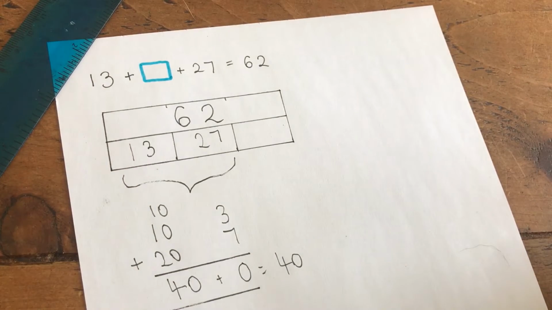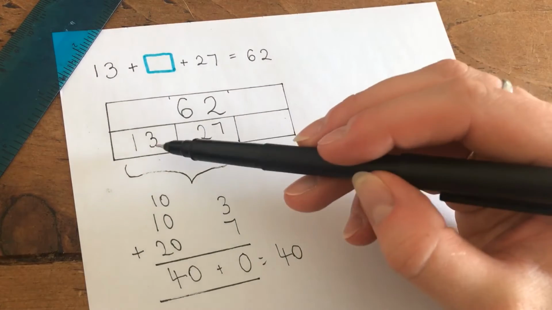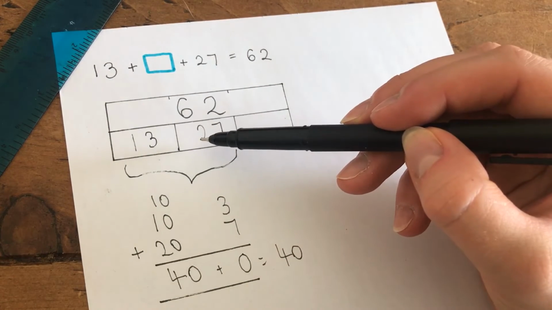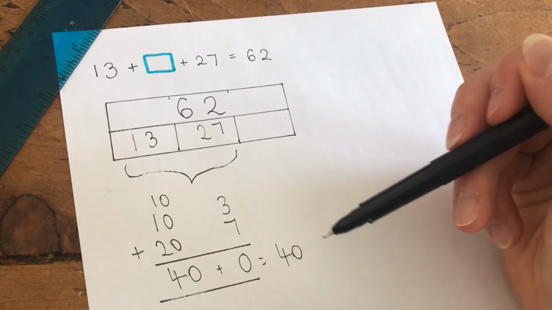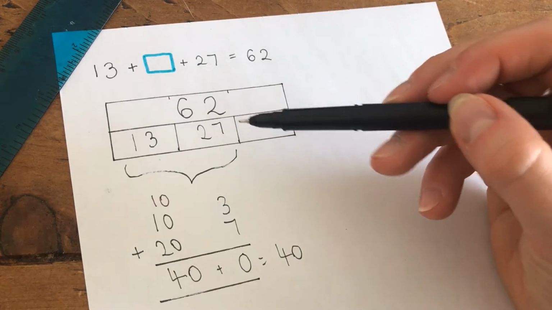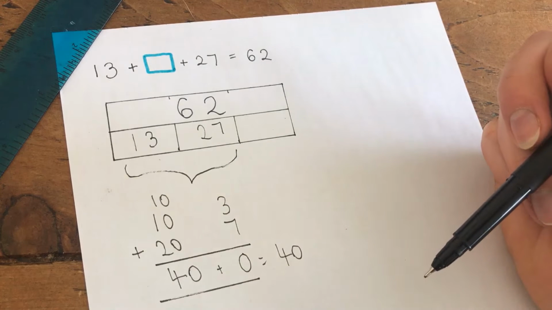Right, so did you get 40? I hope you did. So now we've got 40. We know that these two parts make 40, and now we need to work out the rest of it. So what do you add on to 40 to make 62? Or we can do 62 take away 40.